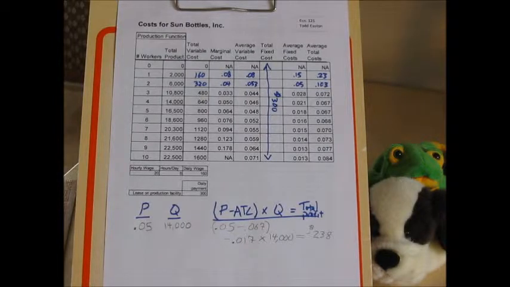Now, of course, if you thought that this situation was going to continue in the long run, you'd sell the factory, you'd shutter it, somehow you'd try to get out from under your responsibilities here. But in the short run, producing's the right idea.